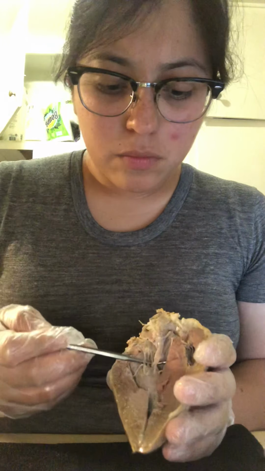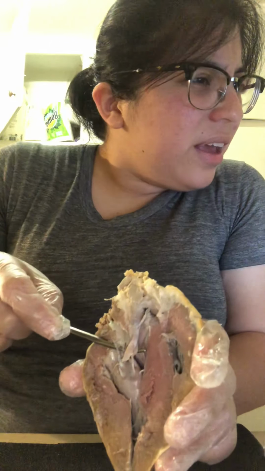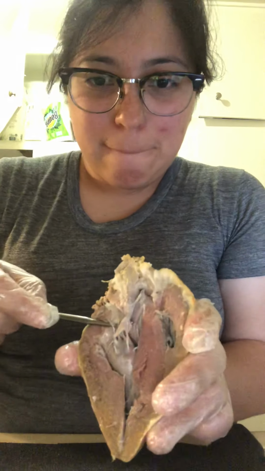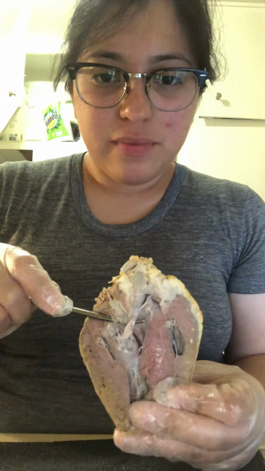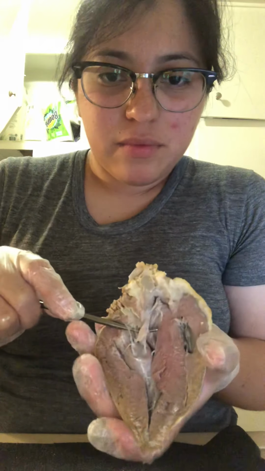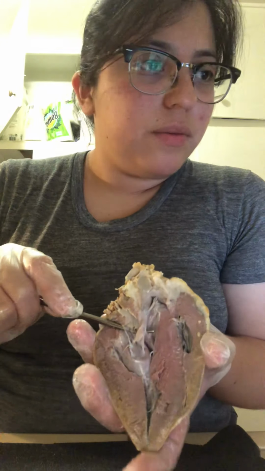So these little strings right here would be the chordae tendinae. This would be the chordae tendinae, right there.